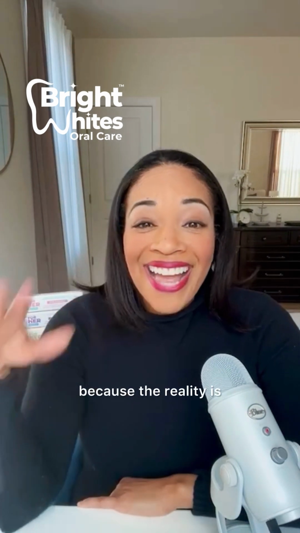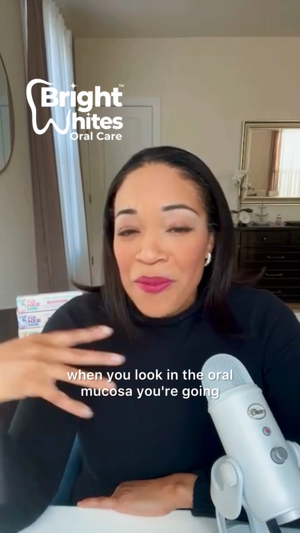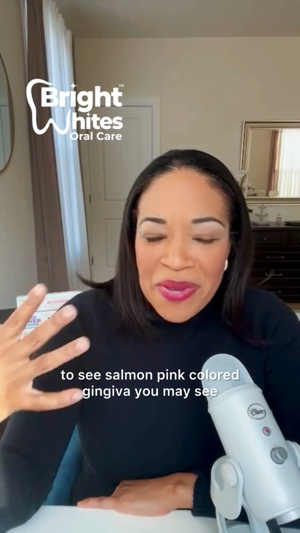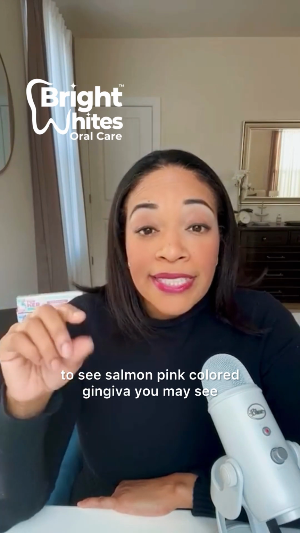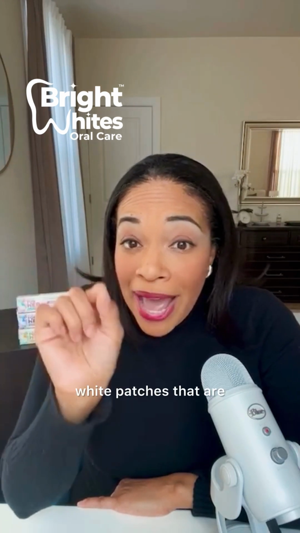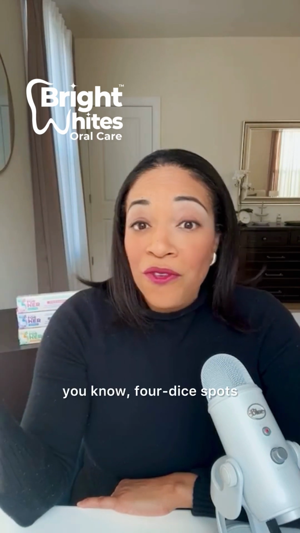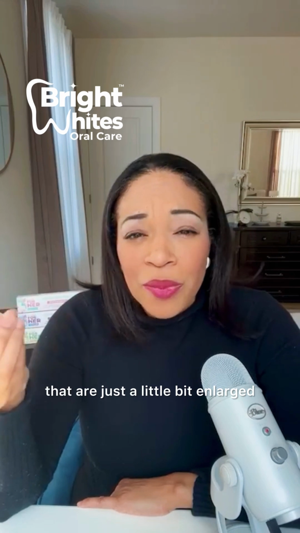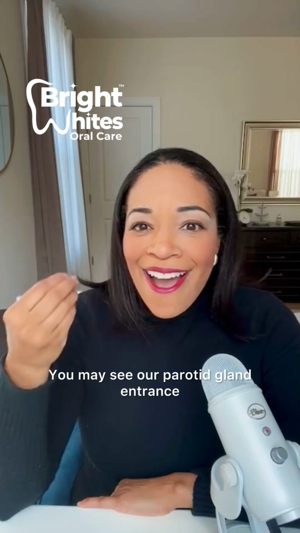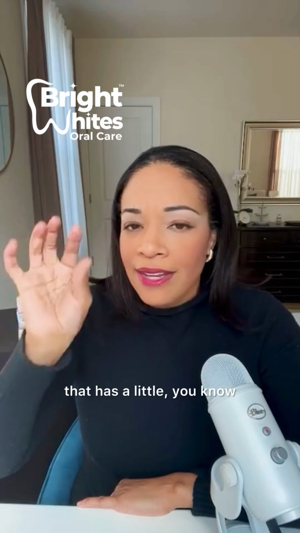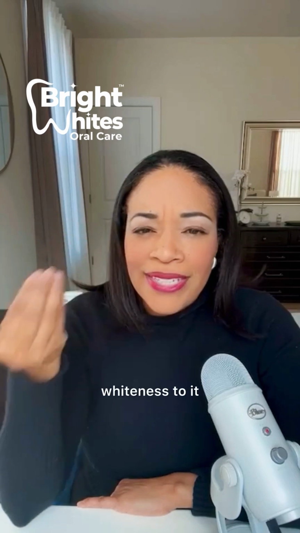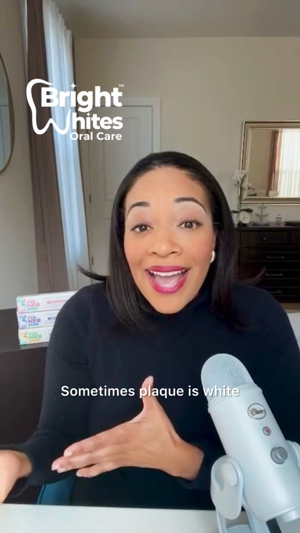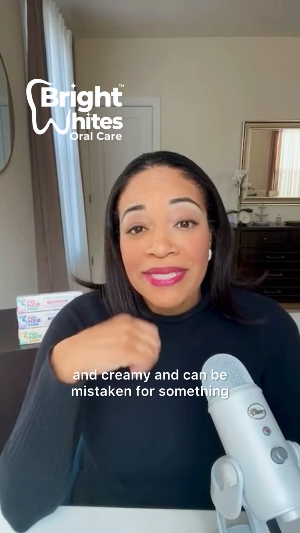It looks normal because the reality is when you look in the mouth, in the oral mucosa, you're going to see a variety of patterns. You're going to see salmon pink colored gingiva. You may see white patches that are Fordyce spots, which are actually sebaceous glands in our mouth that are just a little bit enlarged. You may see our parotid gland entrance that has a little whiteness to it. You may also see collections of plaque. Sometimes plaque is white and creamy and can be mistaken for something else.